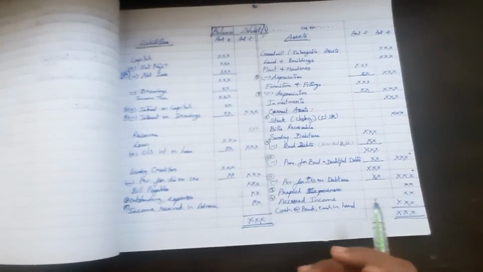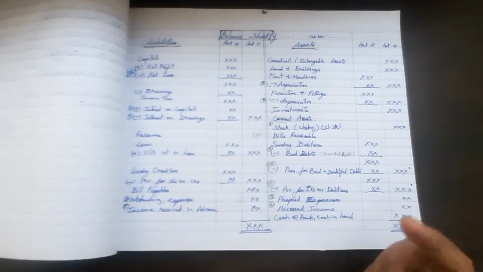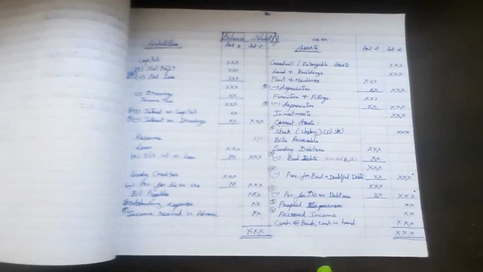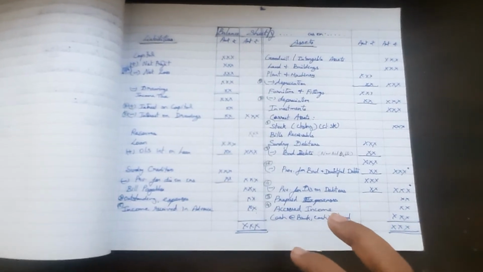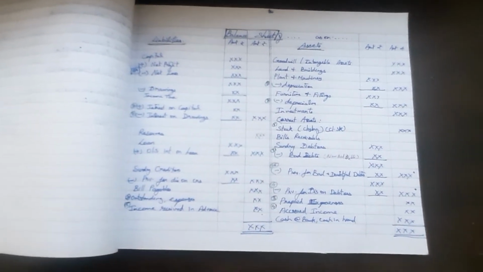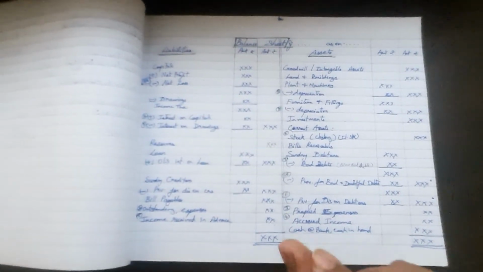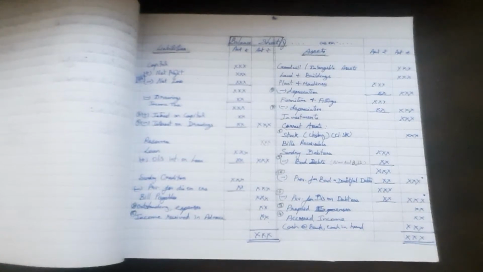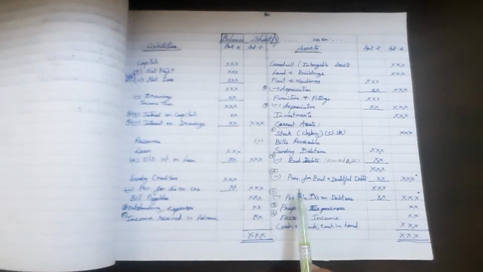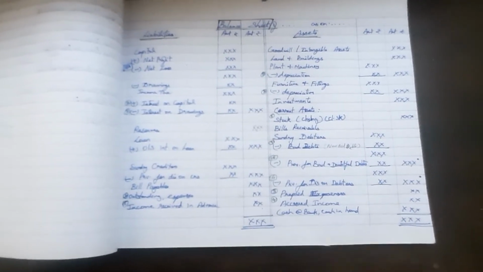There might be a confusion: bad debts are the amount which has not been received. Two things might be there. They might give you bad debts and provision for bad and doubtful debts in the adjustments, and they might also give them in the trial balance. For our understanding, we will name the item given in the trial balance old bad debts and old provision for bad and doubtful debts. The item given in the adjustment, we call new bad debts and new provision for bad and doubtful debts, just for our understanding. So it is easy for us to do.